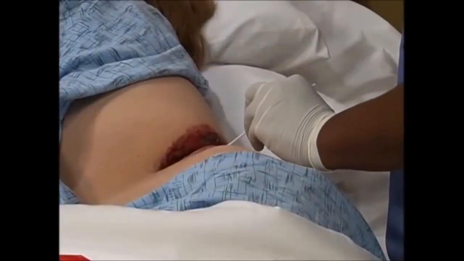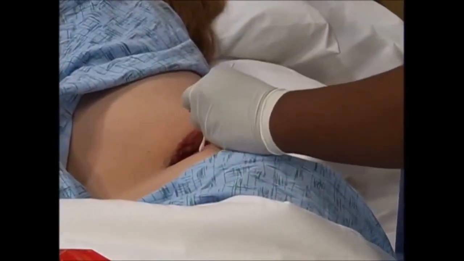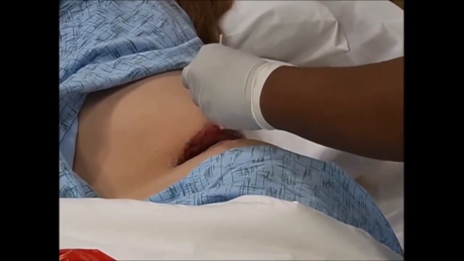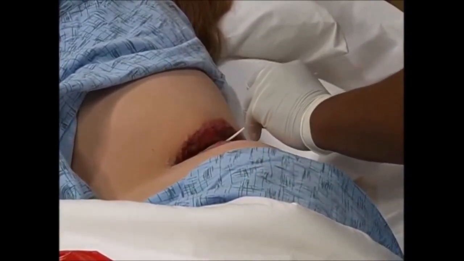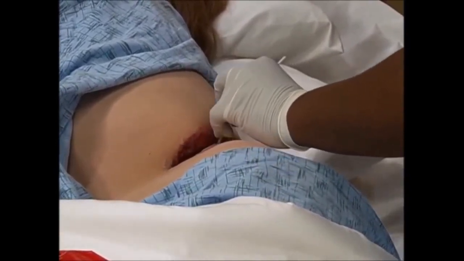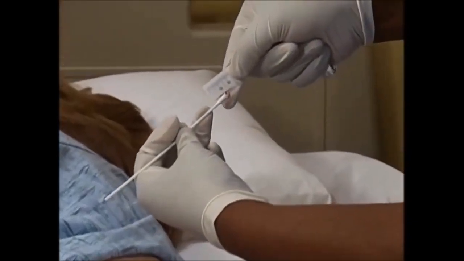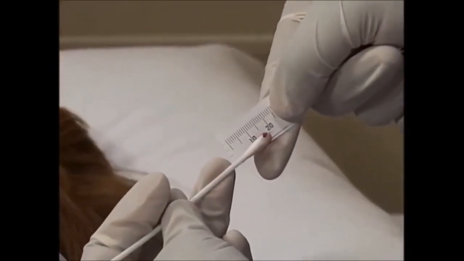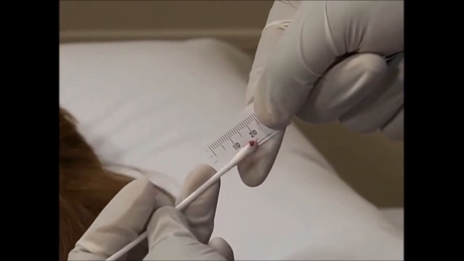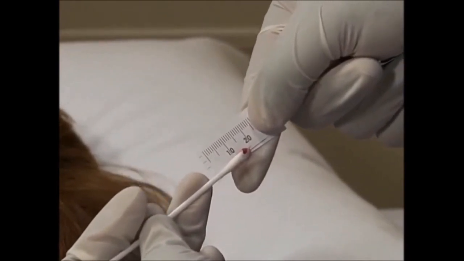Rotate the swab along the wound's edges to determine if there are tunnels or deeper areas in the wound. Then, if appropriate, measure the wound's depth with a sterile applicator swab and convert that depth to centimeters. When you have completed your assessments, redress the wound.